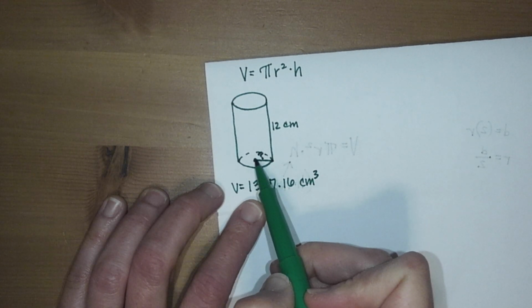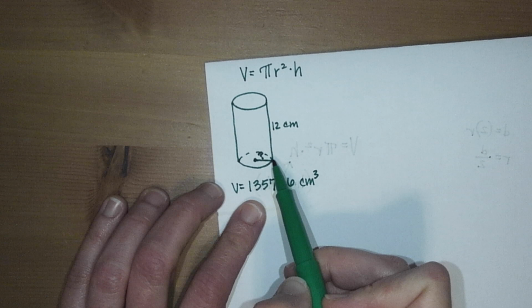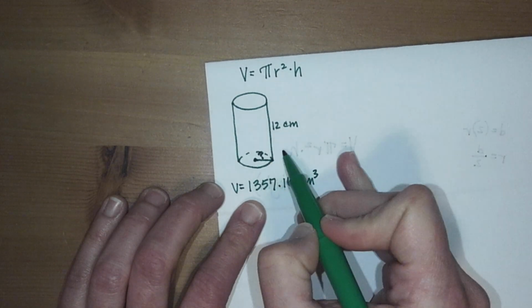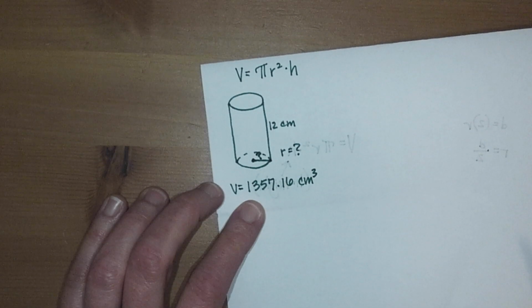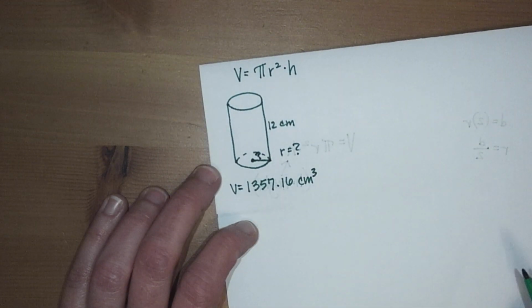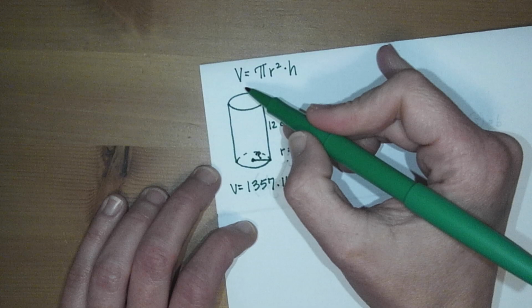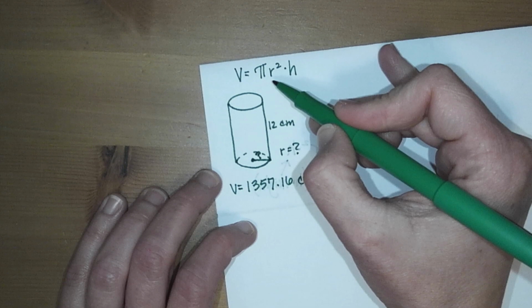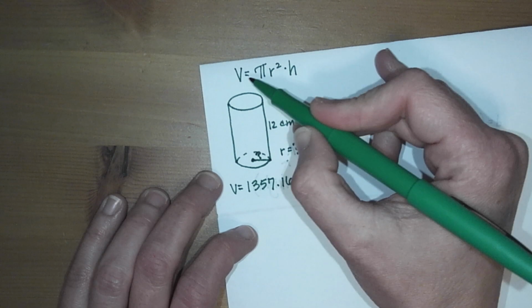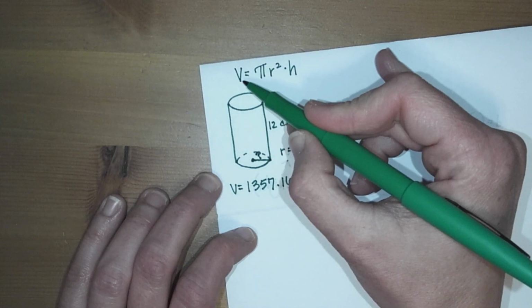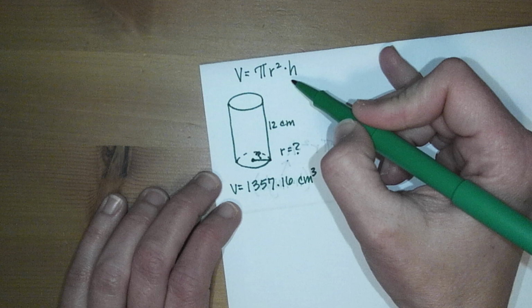And as you know, when we start in the middle of the circle and go to the edge, that's our radius. So our radius, we don't know. That's what we are solving for. So let's set up our formula. We have volume equals pi r squared times height. So what do we know? We know the volume and we know the height. So those are the two things we're going to plug in.